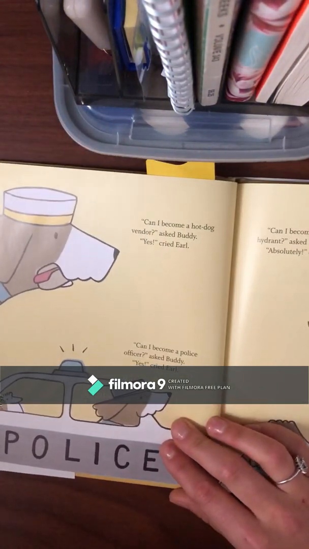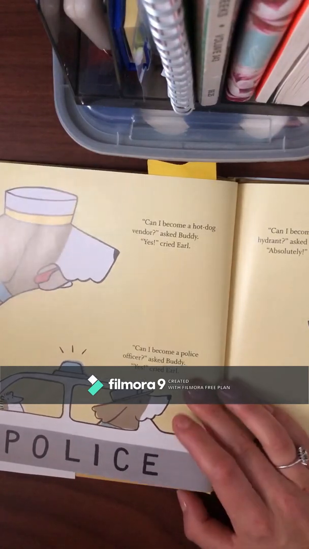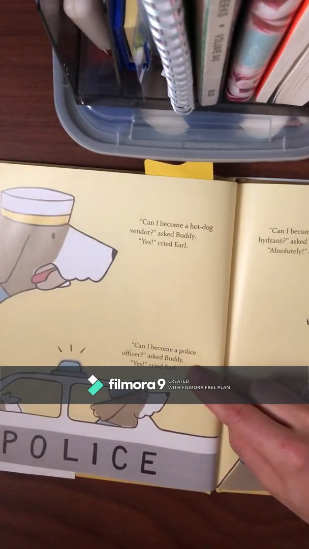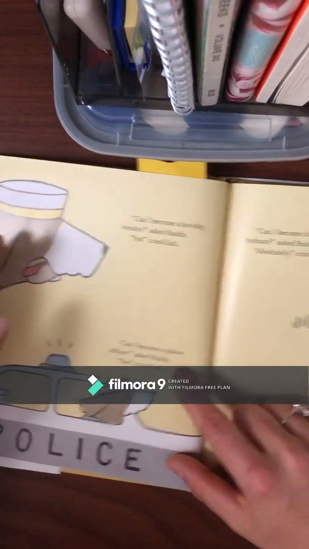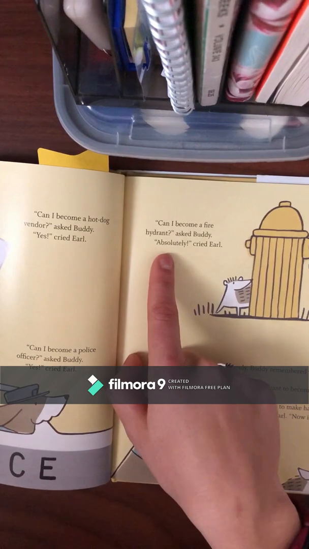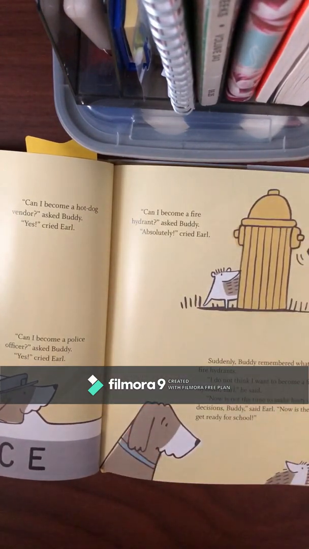"Can I become a hot dog vendor?" asked Buddy. "Yes," cried Earl. "Can I become a police officer?" asked Buddy. "Yes," cried Earl. "Can I become a fire hydrant?" asked Buddy. "Absolutely," cried Earl.